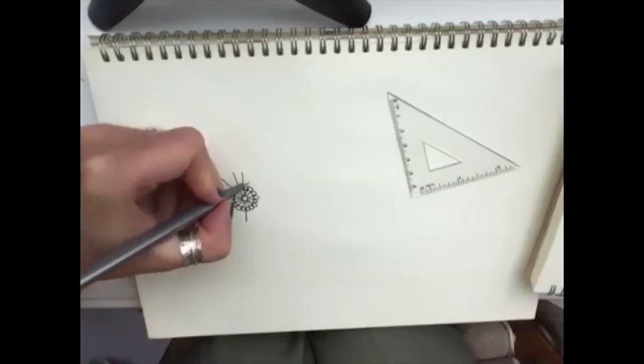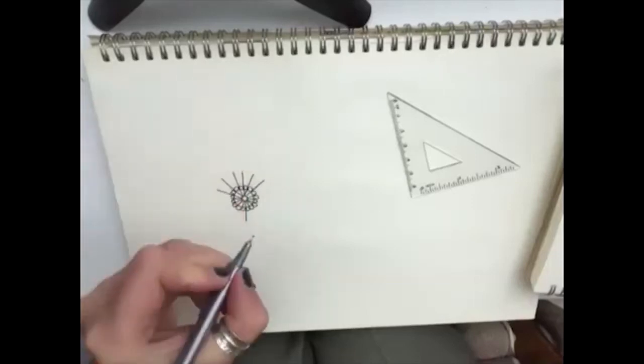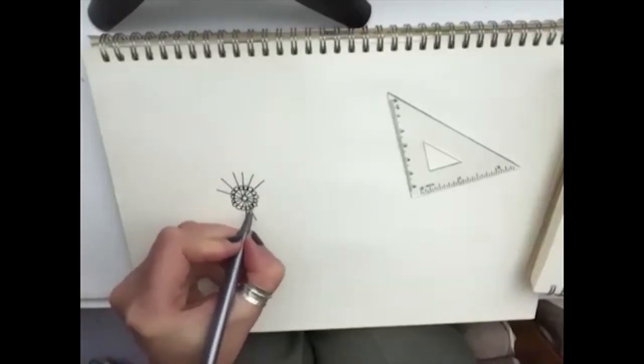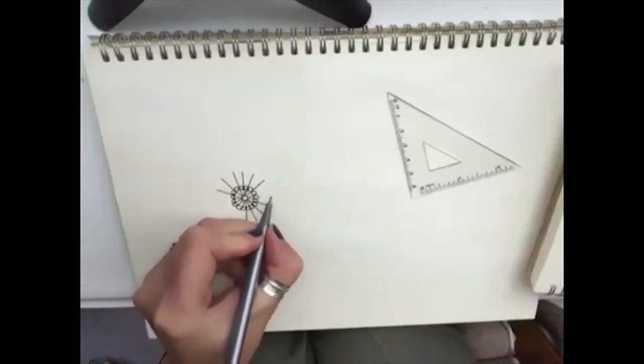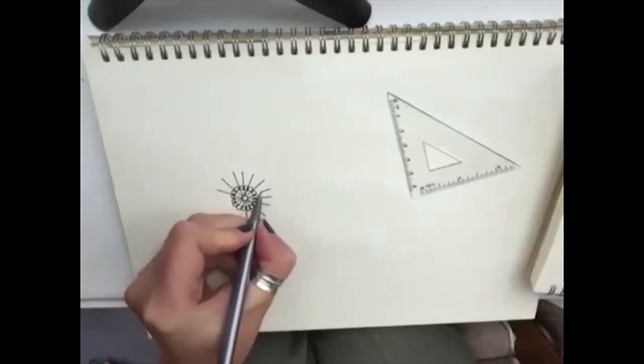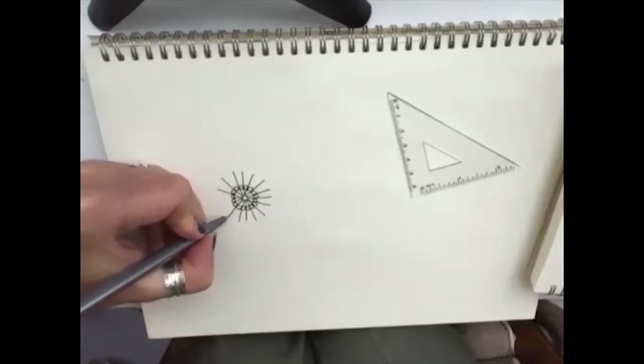Now, I can guarantee you that I draw all day and I use pens and pencils and paint all day, but there's no way that my lines are accurate and spaced perfectly or anything. But that's not really what this is about.